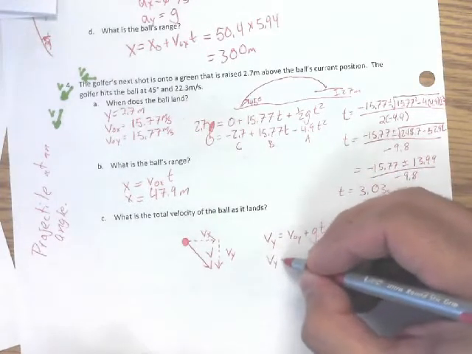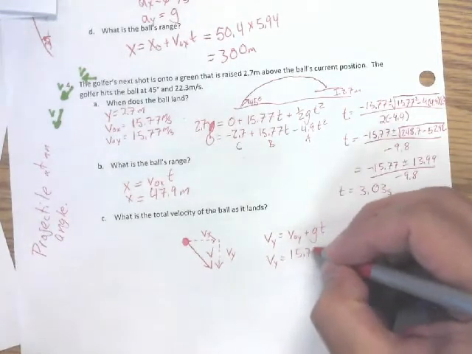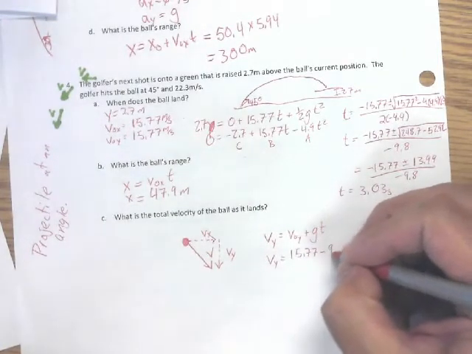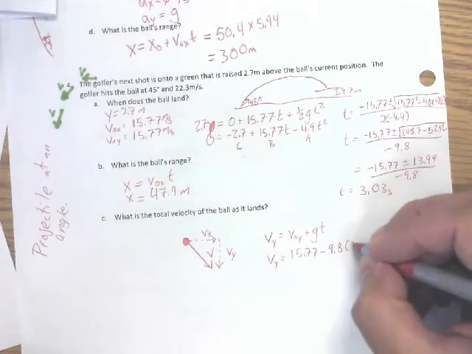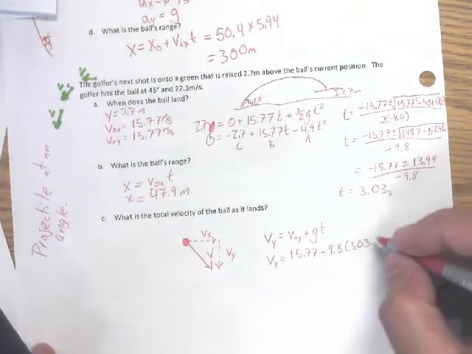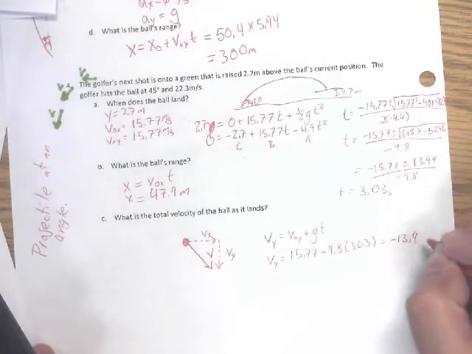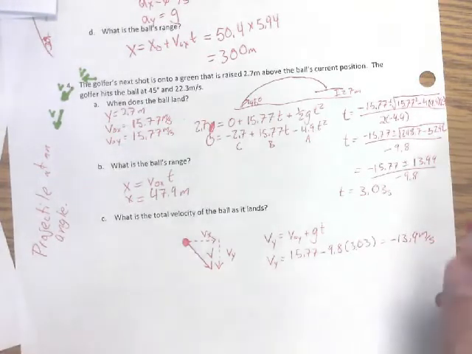So Vy is equal to 15.77 minus 9.8 times 3.03. And I get an answer that it is falling downward now at negative 3.9 meters per second.